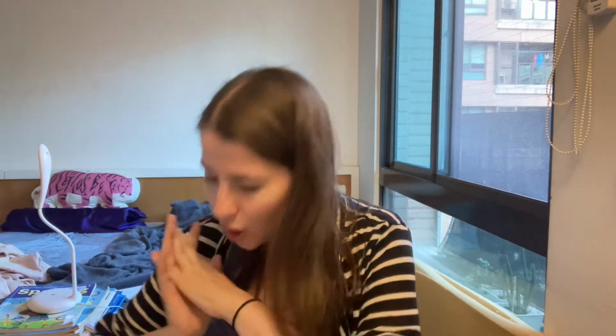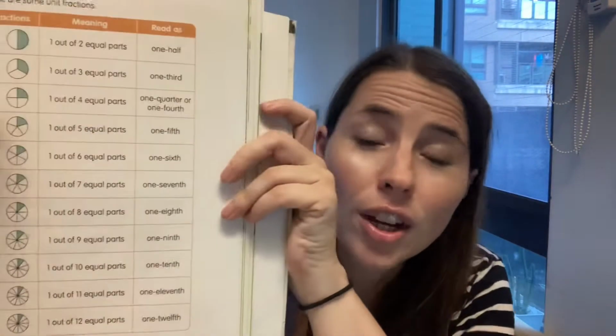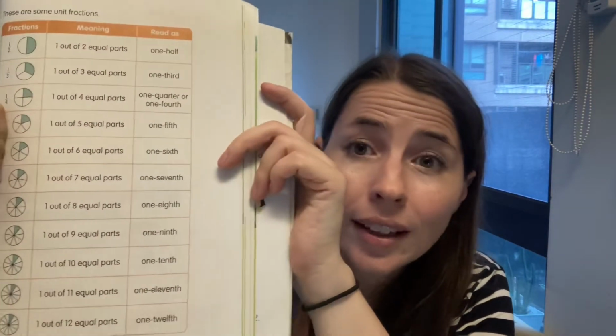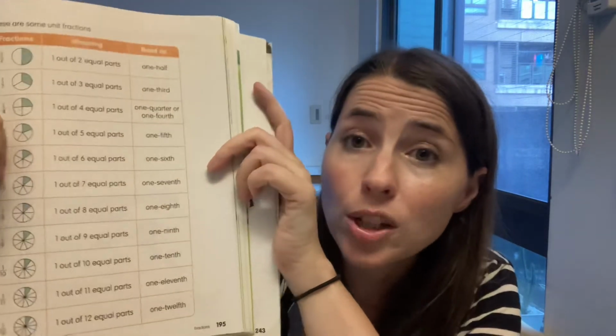I promise. All right, so I want your math book open to page 195. I'm getting better. 195. It should look like this. Remember this page? We talked about spelling and how to say the fractions. So I just want to go through it again and make sure we all are on the same page. We all know our fractions.